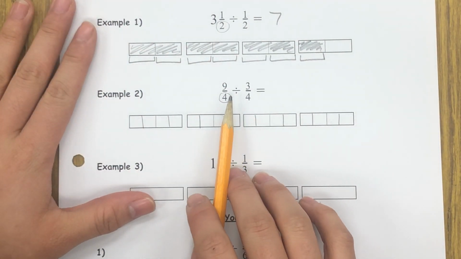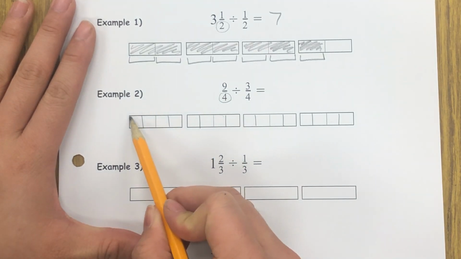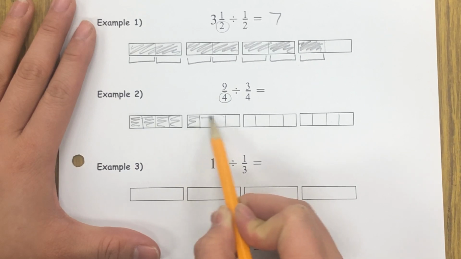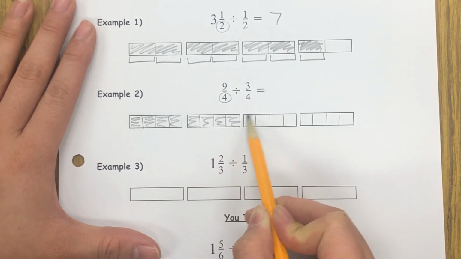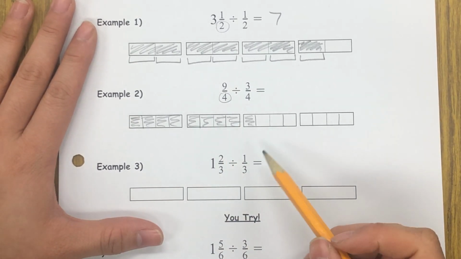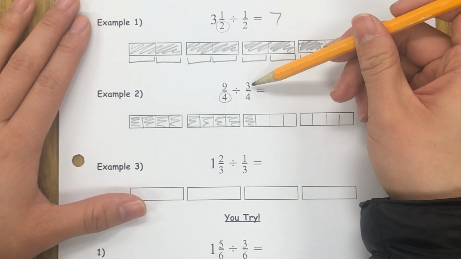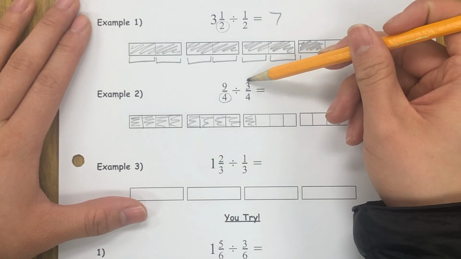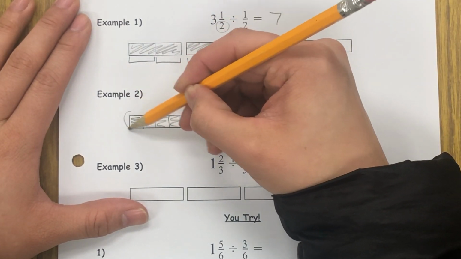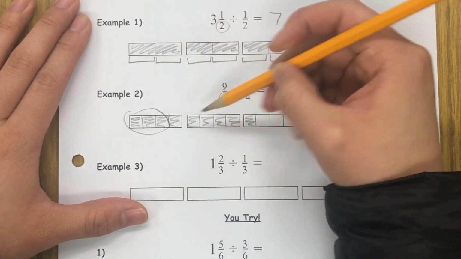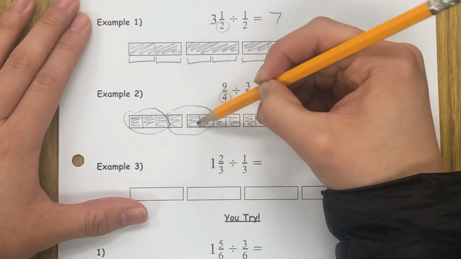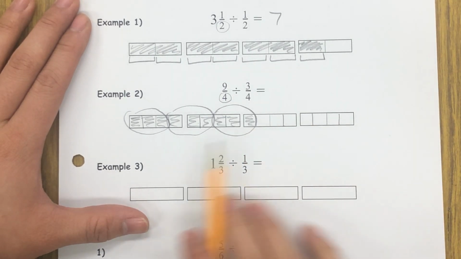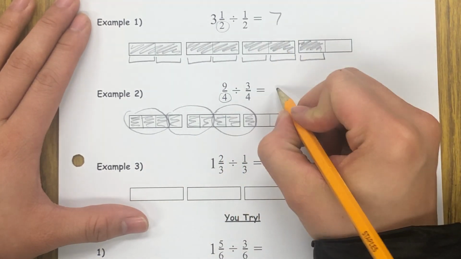This time I'm shading in 9 pieces, each the size of a 4th. 1, 2, 3, 4, 5, 6, 7, 8, 9. Okay, and I'm dividing by 3/4. How many groups of 3/4 can I pull out of this 9/4? Okay, so each group needs 3 pieces. 1, 2, 3, that's one group. 2, 1, 2, 3. 3, 1, 2, 3, and I've got nothing left over, so my answer is 3.